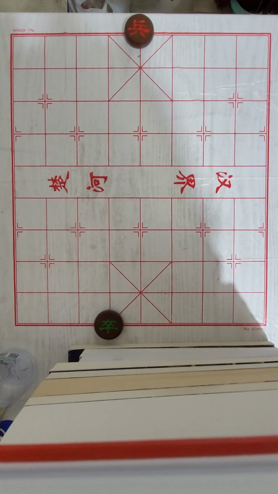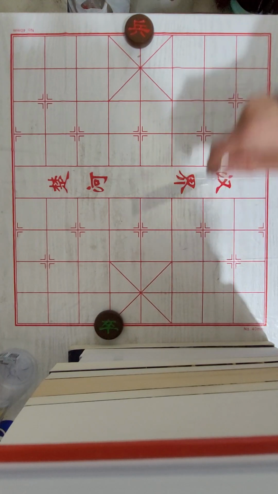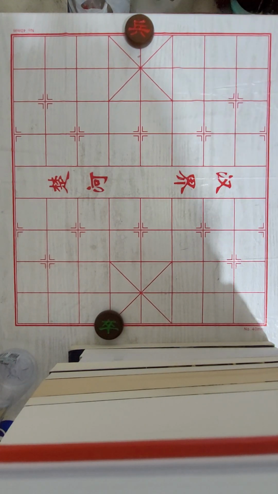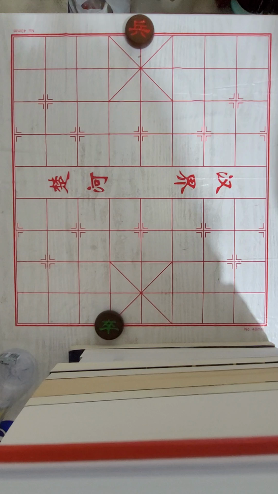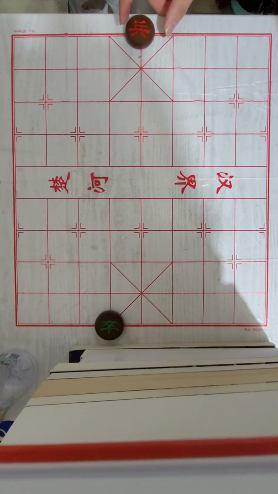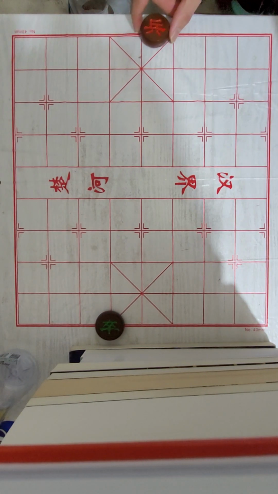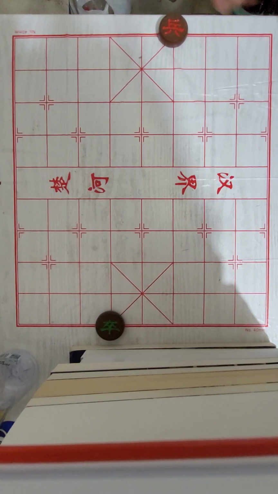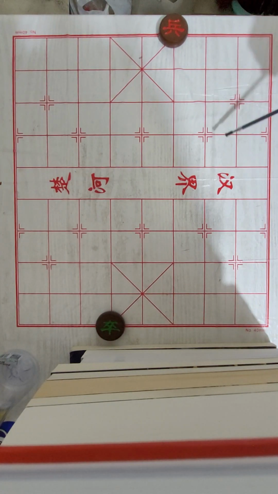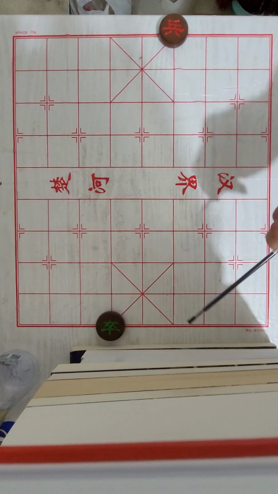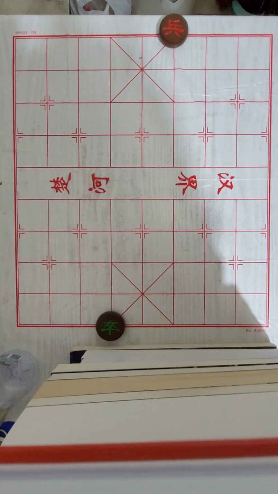Now, what the soldiers can do is only move horizontally one square, because now the soldiers can't advance or back. They never back at all. Okay?